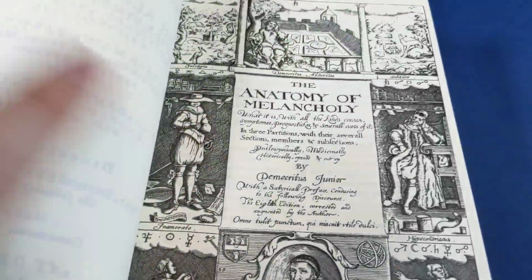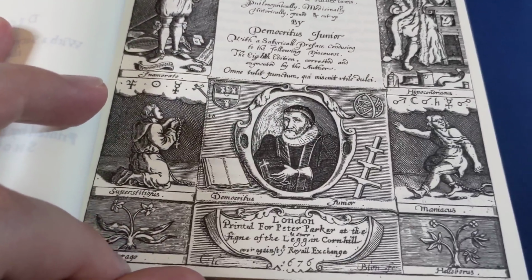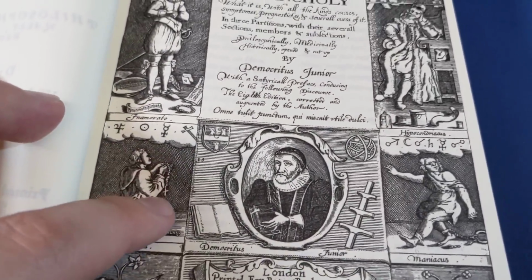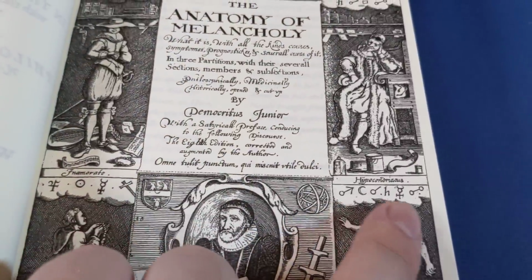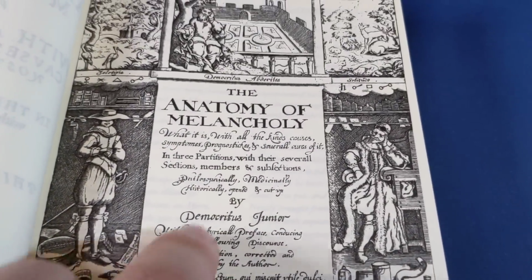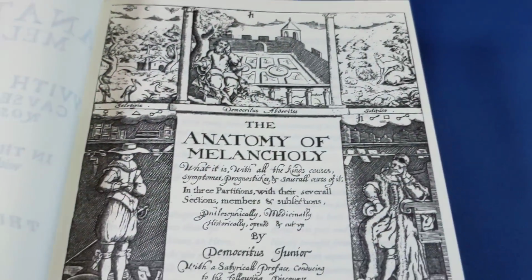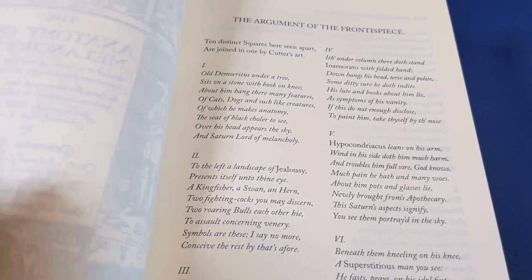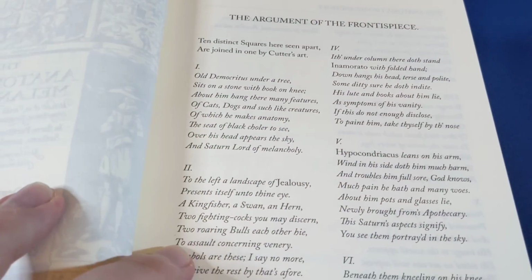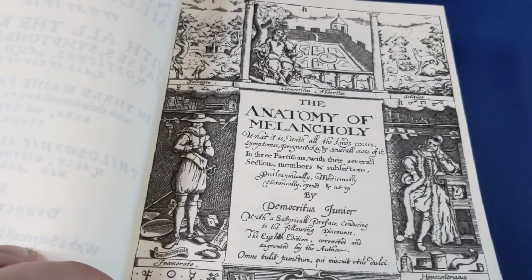Of course, it's Robert Burton, right? And we can see already some of the concerns that he has, some of these planetary sigils. And then there's actually a poem that goes along with this frontispiece, with the description of the various panels of that frontispiece.